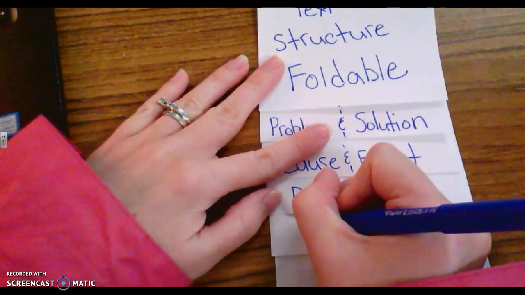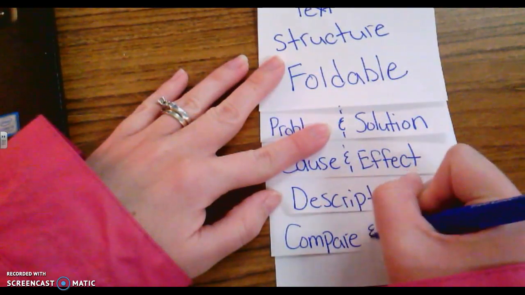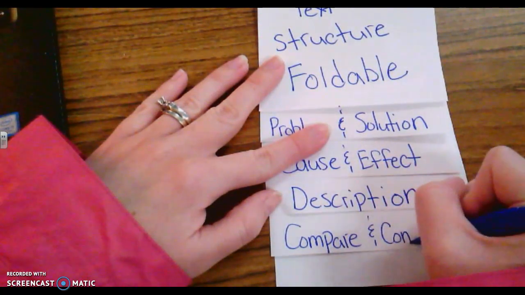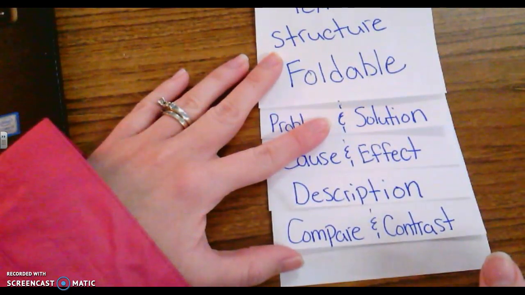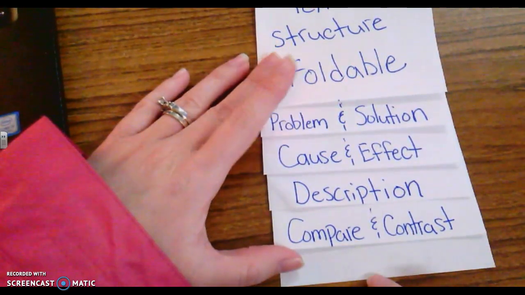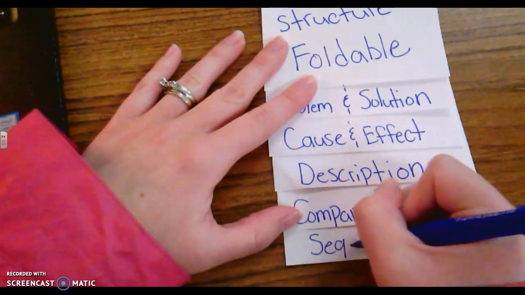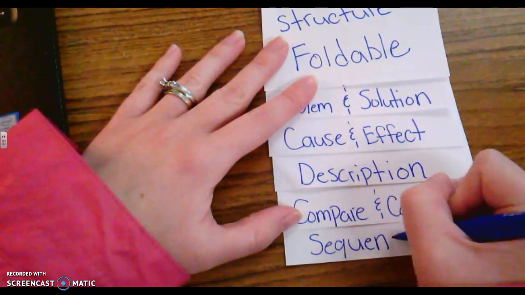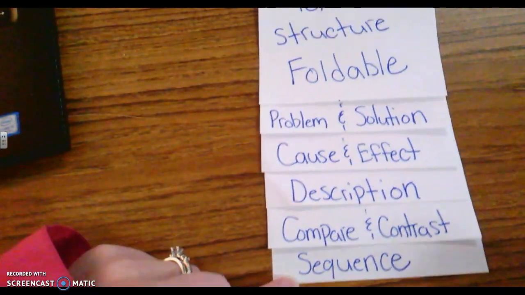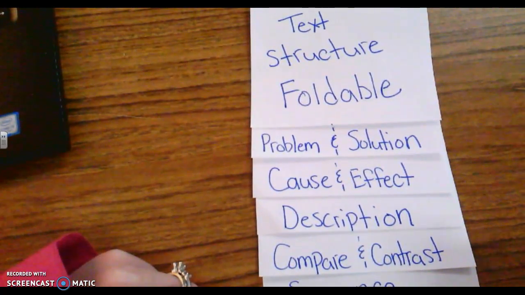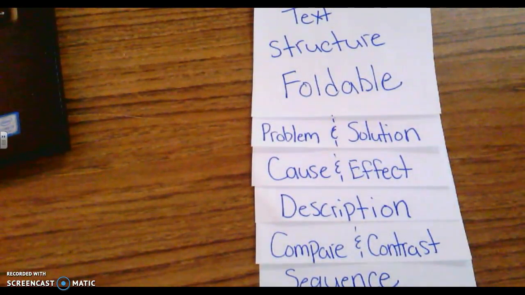Fourth was compare and contrast. And then the last one was sequential or sequence. I like calling it sequence better, even though the thing says sequential. Just means that things are in order. Alright, so that's it. You're done. Well, actually you're not done yet.